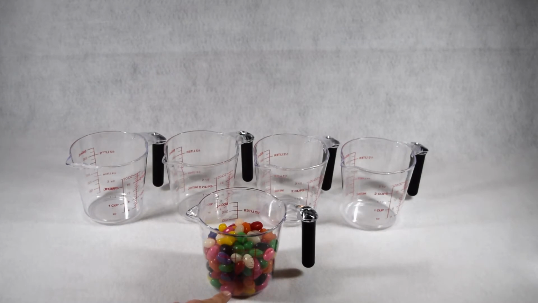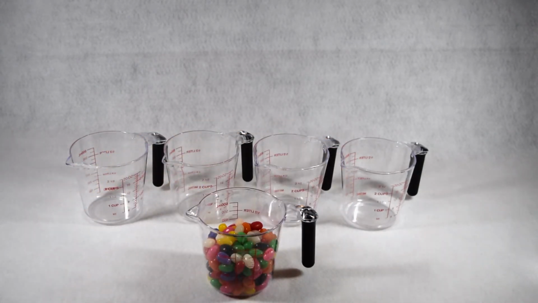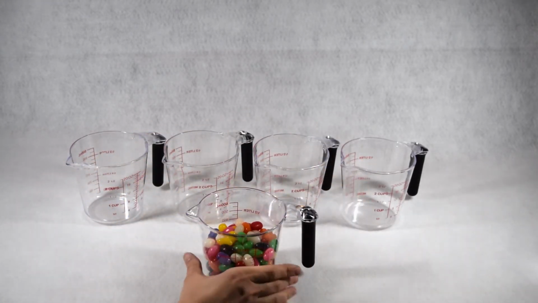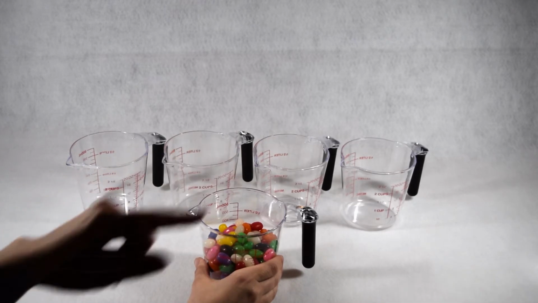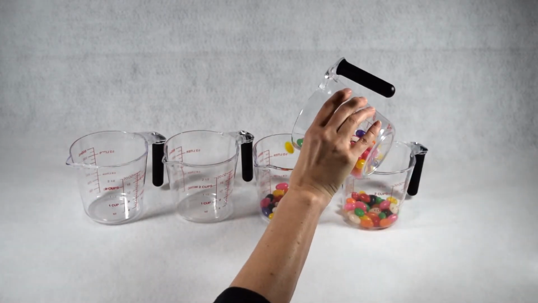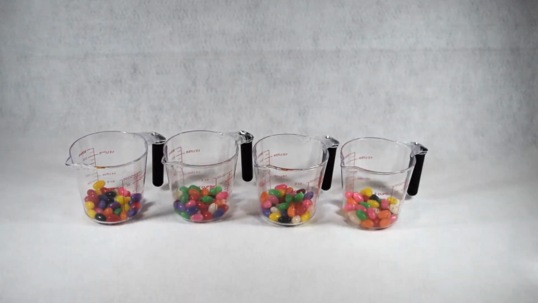We have 2 cups of jelly beans. 4 people are going to share those 2 cups of jelly beans equally. Our job is to figure out how many cups each person is going to get. So we're going to start by pouring our 2 cups equally amongst the 4 people. Now we can see that each person is going to get about a half cup of jelly beans.